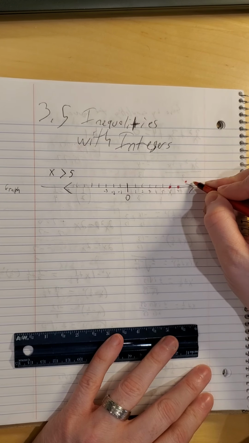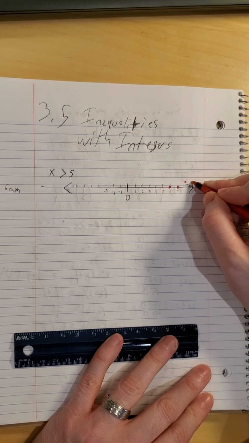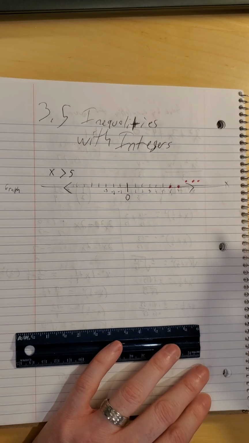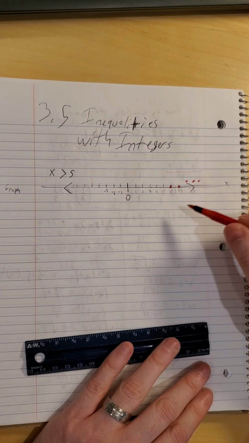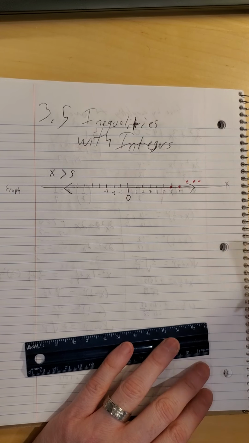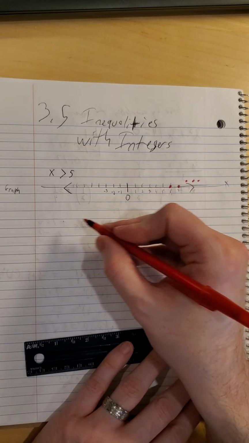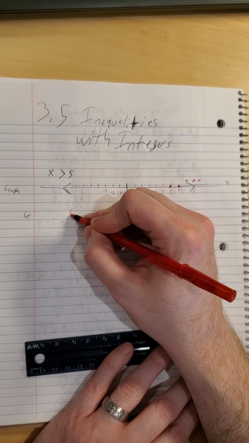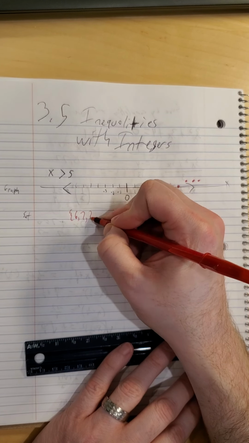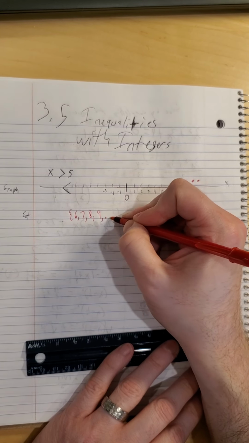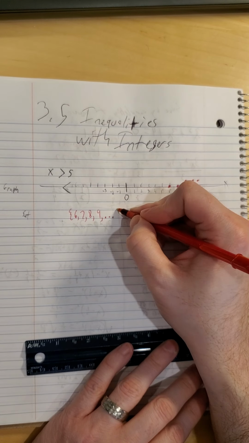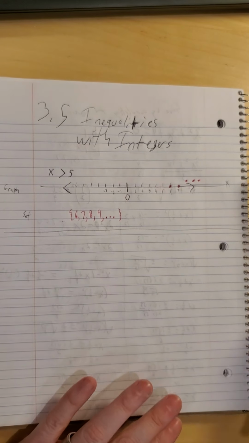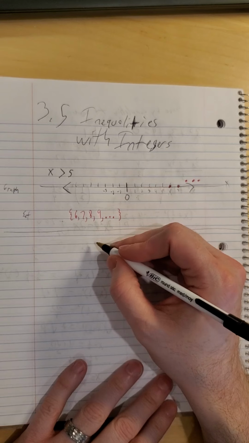And to show the reader that we keep going on the integers only, we do an ellipsis up and in this case to the right since we're going to the right-hand side. This is a unique notation when you're working with an integer domain only. As far as our solution set, we have to keep the 6, 7, 8, 9, and we got to keep going forever, so we have an ellipsis in our solution set as well. So it's two ways we would express that solution.